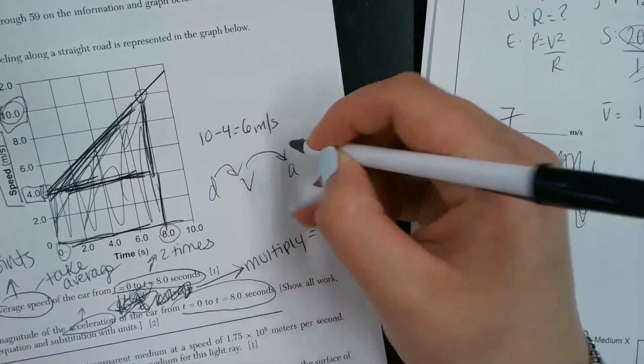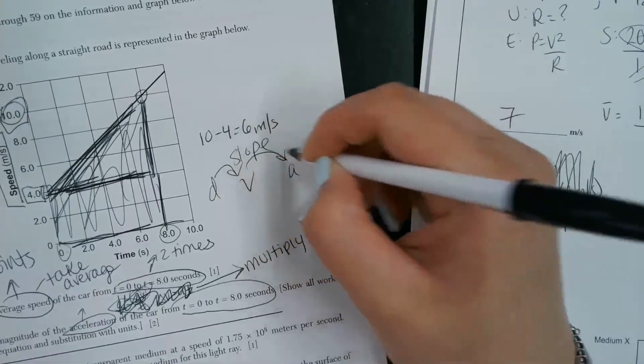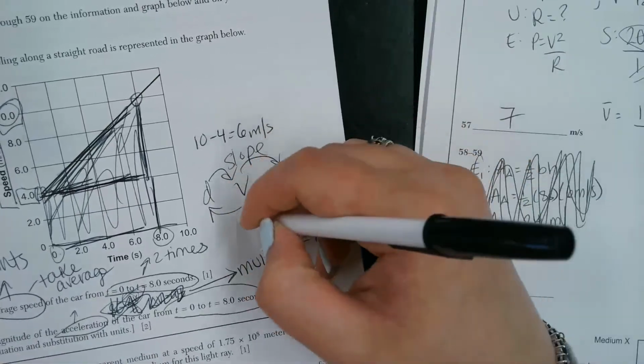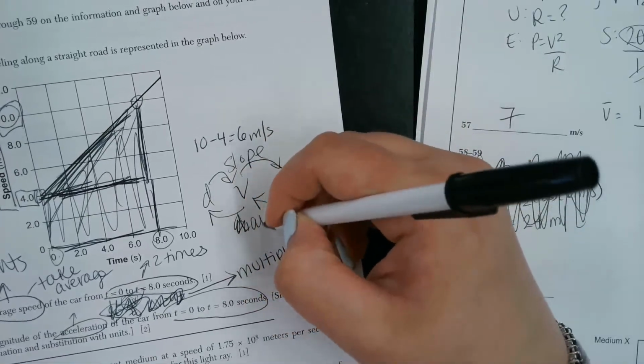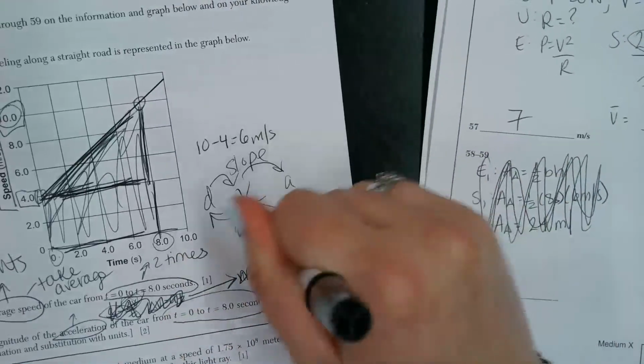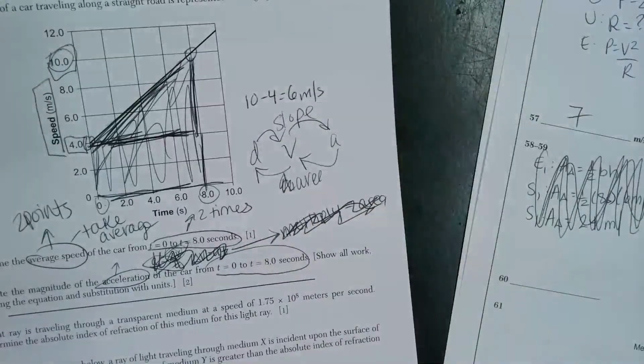So when you go from here to here, it's all slope. When you go backwards, so if I was going to find the displacement, or distance, that's when I would use it. So it's okay, guys. I'm cool. I like to make mistakes. It helps me learn. Hopefully, if you ever see me make a mistake, you're like, hey, man, that's terrible. What are you doing?